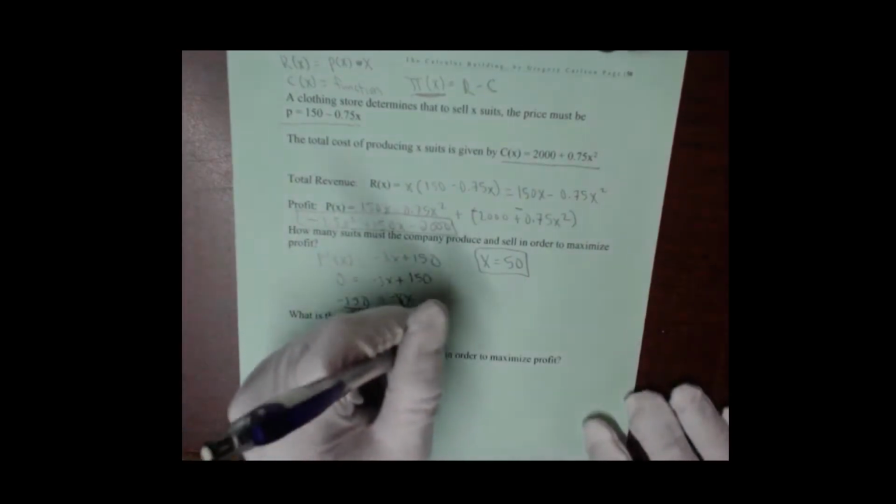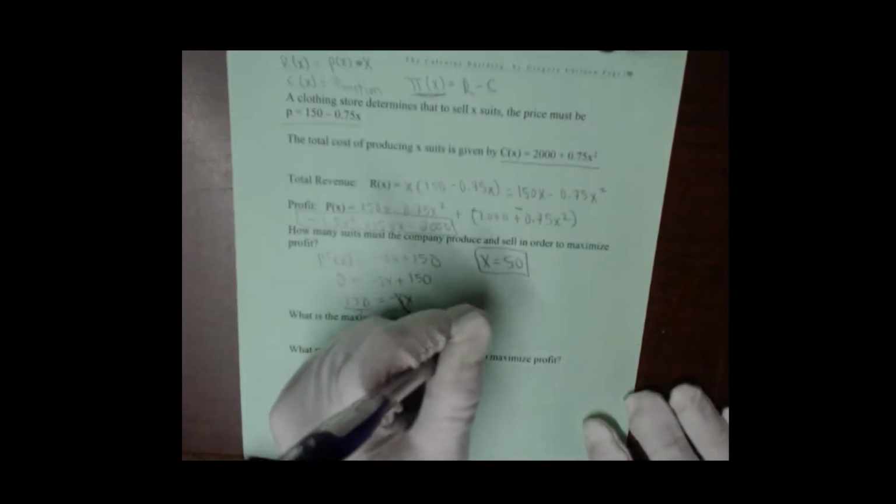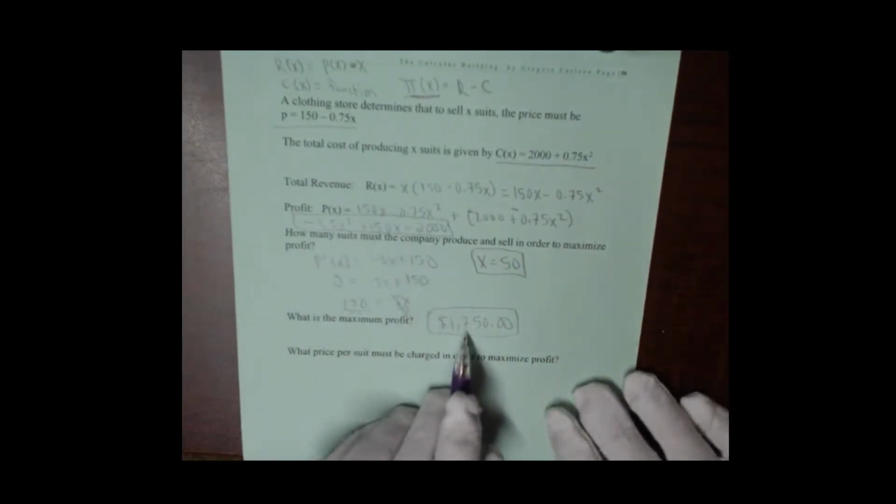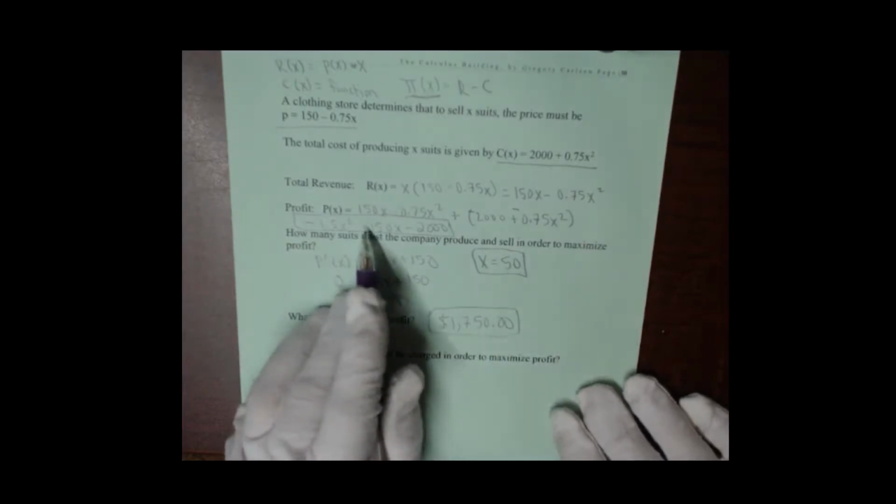It's pretty straightforward. To find out what the actual maximum profit would be, you would just take this 50 value and plug it into the function. I'm going to spare you from doing that. If you did that, you should get $1,750. I wish it was a million. We'd make $1,750 of profit when you plug 50 into that.